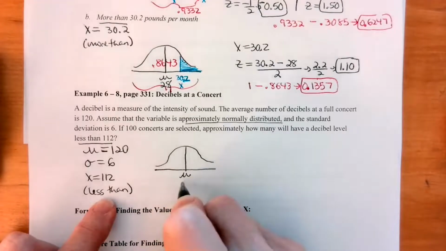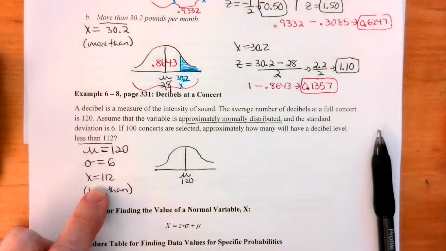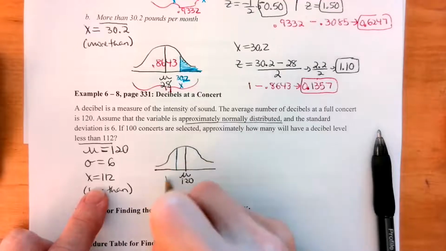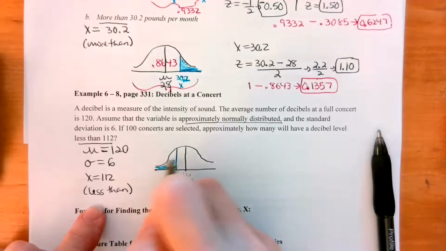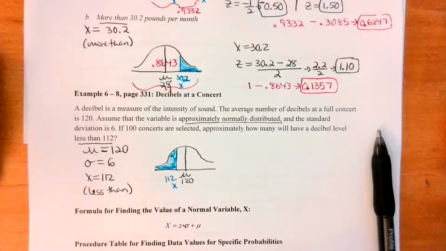So again, our population mean mu is 120. 112, where is that in relationship to the mean? It's less than 120, so it's over here to the left somewhere. Again, you just don't have a really good idea about how far away, so just put it to the left. And less than, you shade in the left. So this should make you all happy because, again, the left shading is always the easier question to finish up.